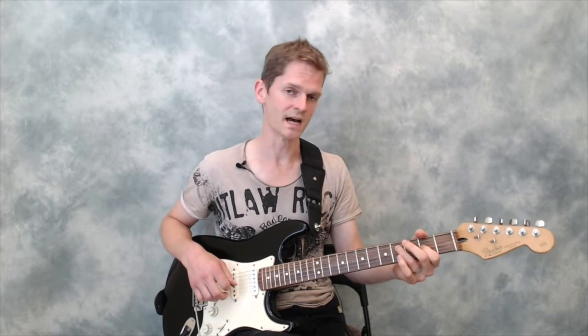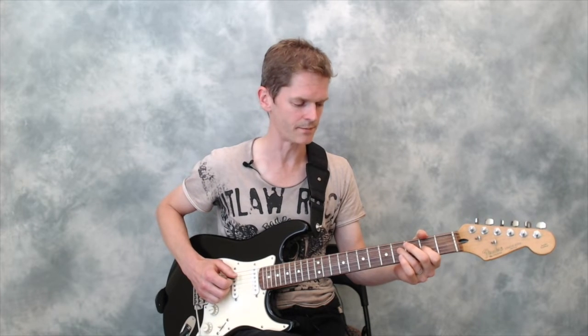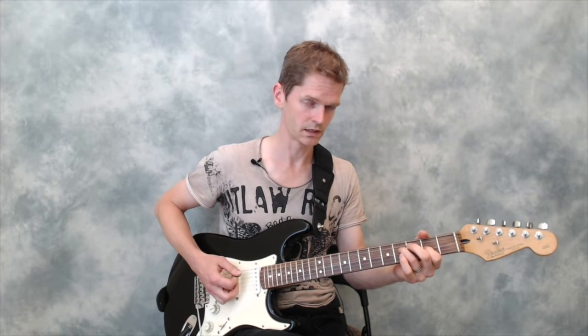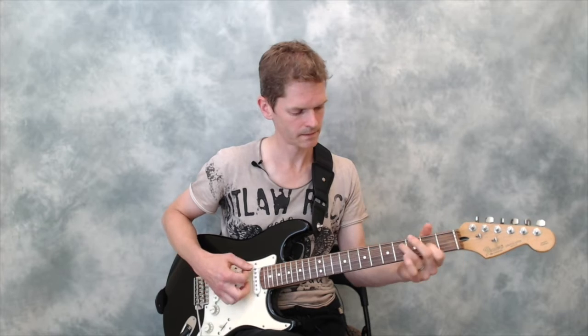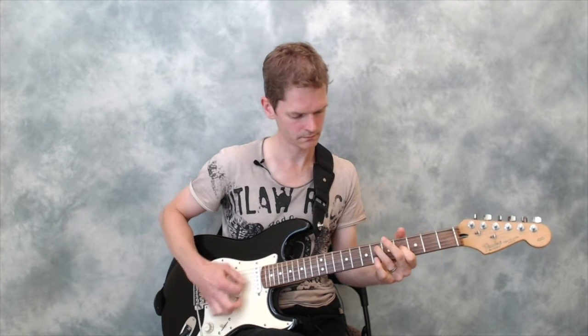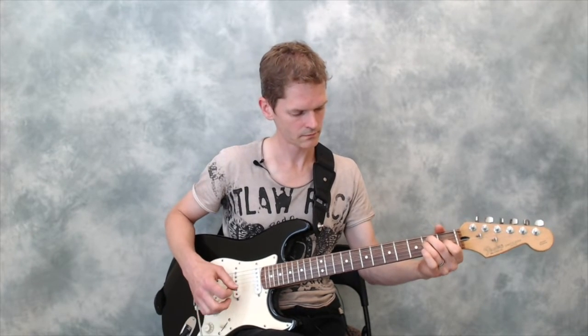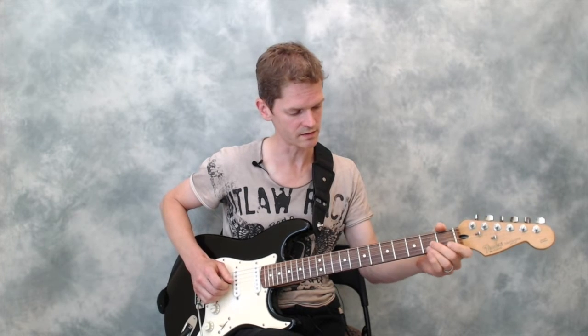And I should just point out, I'm actually muting the A string because that would be a bad note if I included it. And you could also use the third on these two strings.